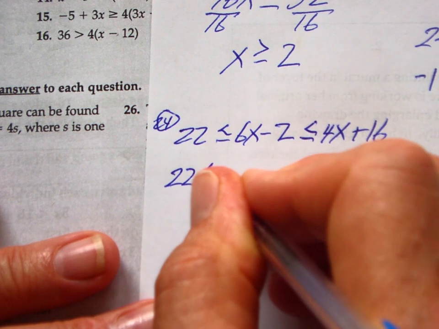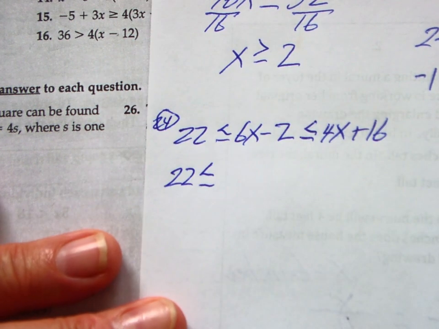22 is less than or equal to, stop calling me. Who's calling me all these weird people? I don't know who they are.